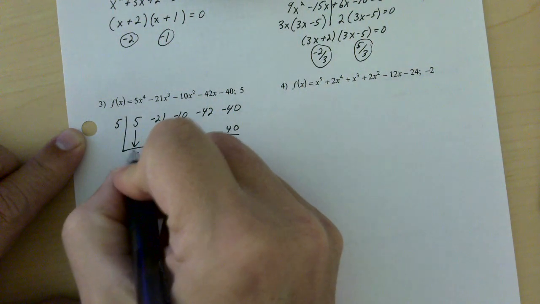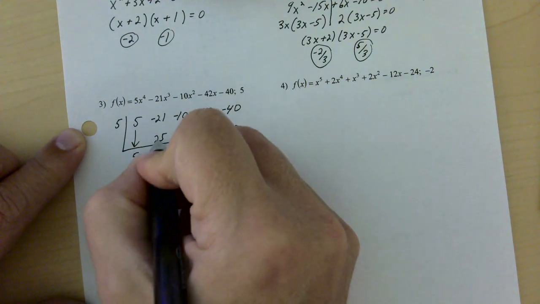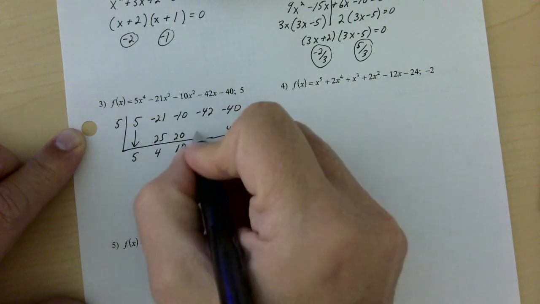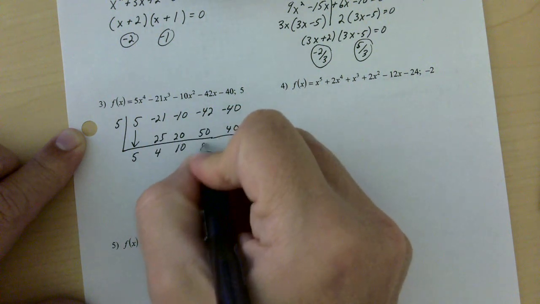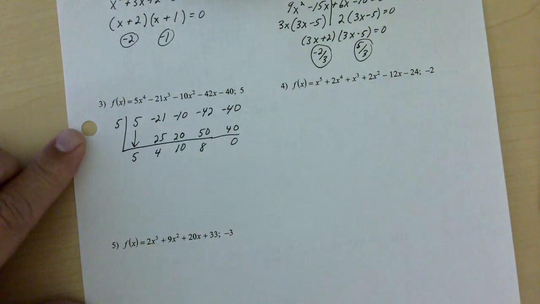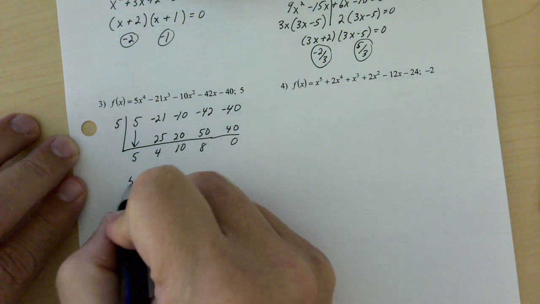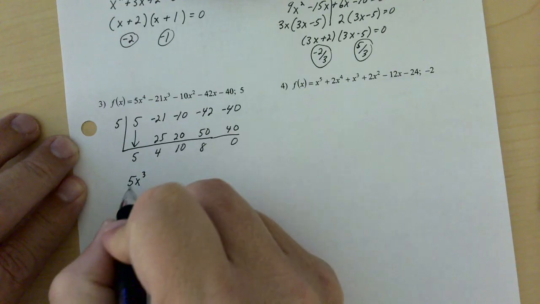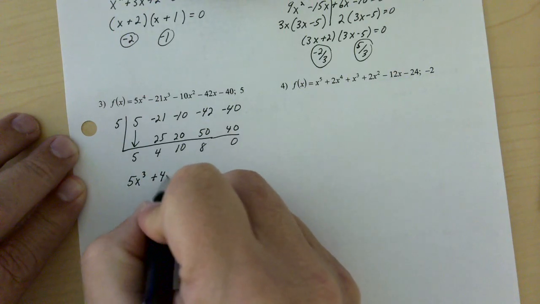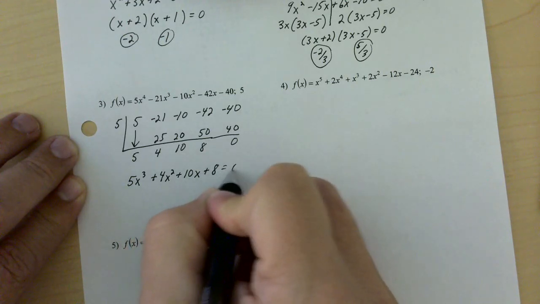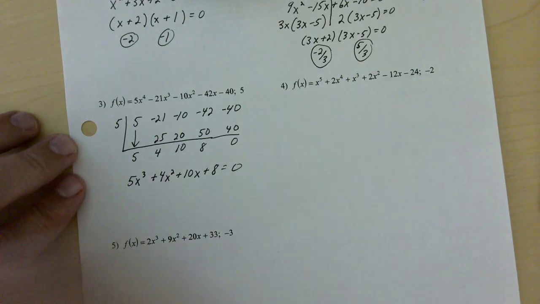Bring down the 5, multiply, we add, we multiply, we add, we multiply. 5 times 8 is 40, we get a 0. So now this is a cubic, so what's left over is 5x cubed plus 4x squared plus 10x plus 8. When you see 4 terms, you'll be able to factor by grouping.